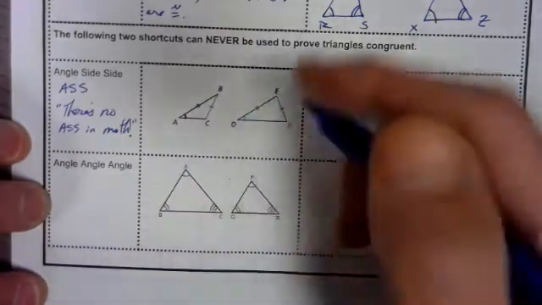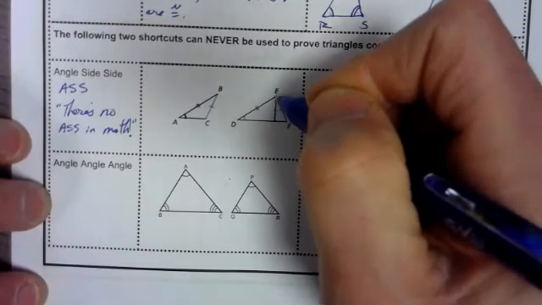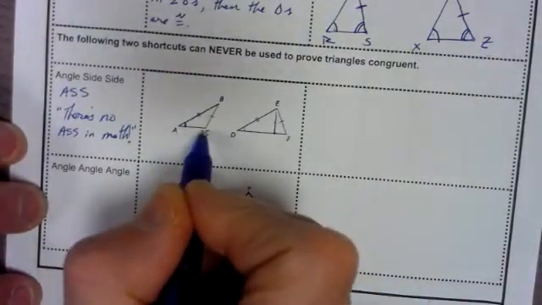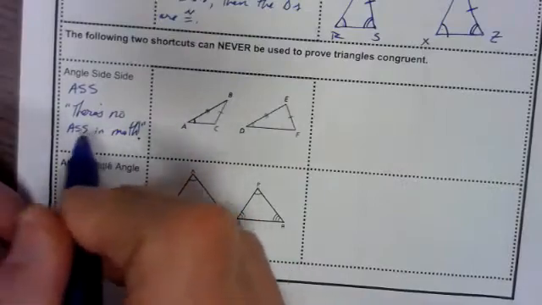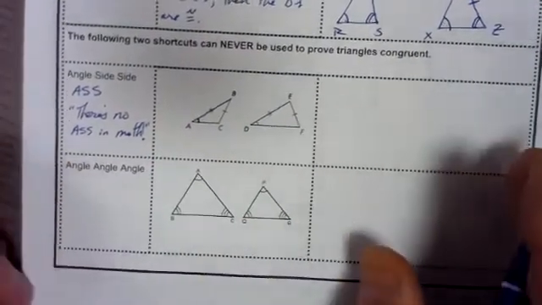Instead of having it be right here, you can hinge it open so that it opens up to here. And then side DF is way longer than side AC. So without any more proof, angle, side, side is not going to work. Okay, so it doesn't work at all.